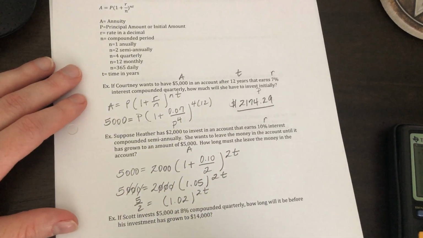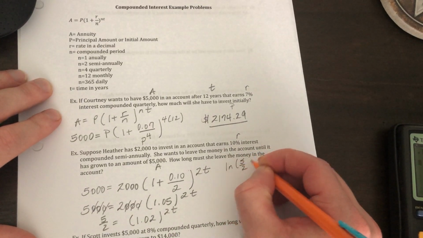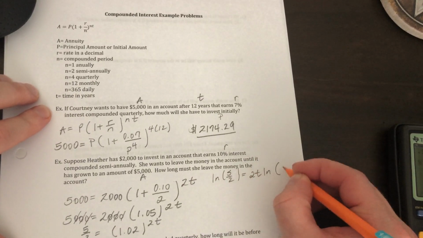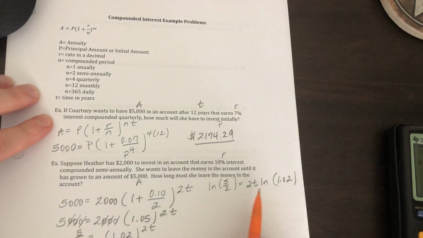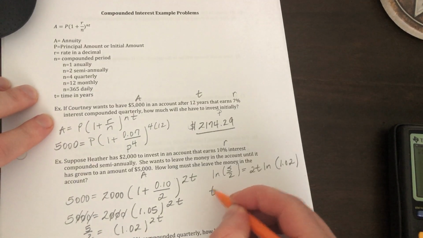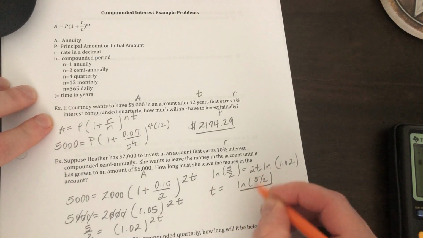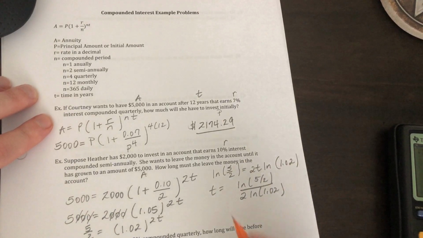Okay, we're going to take the natural log of both sides to solve for t. So we solve for t, and we get the natural log of 5 halves divided by 2 natural log of 1.05.